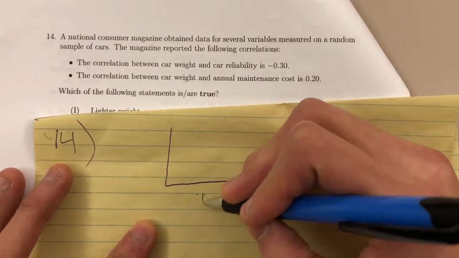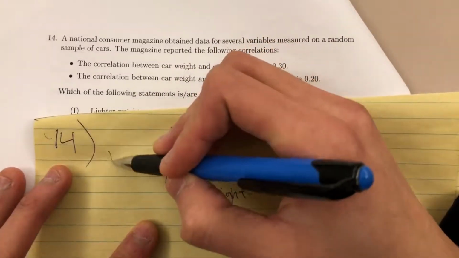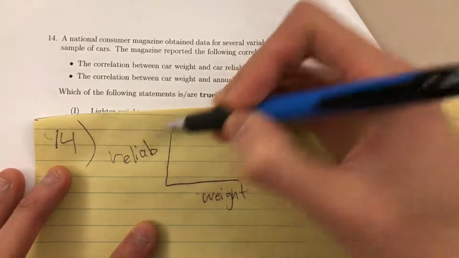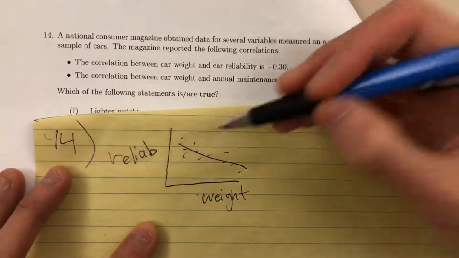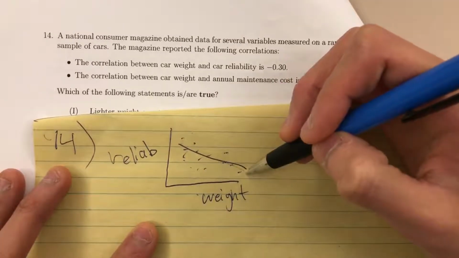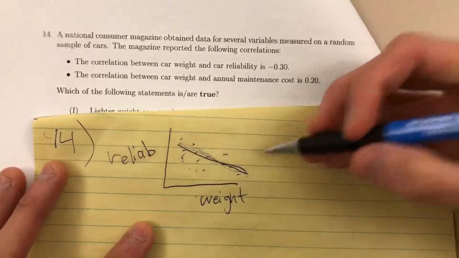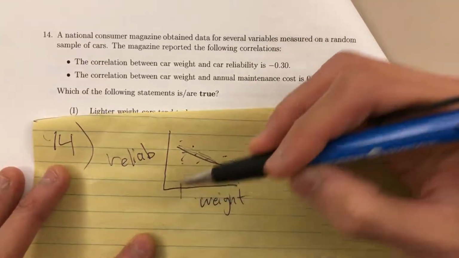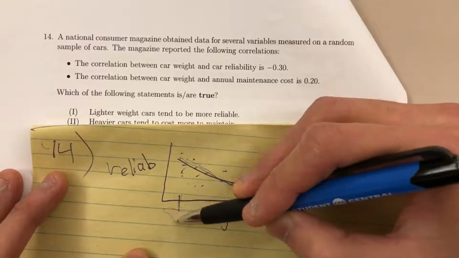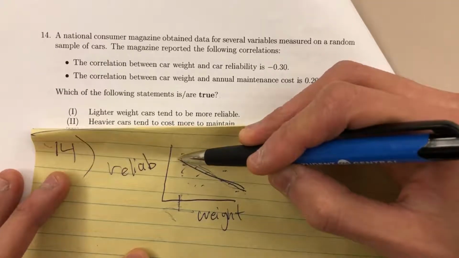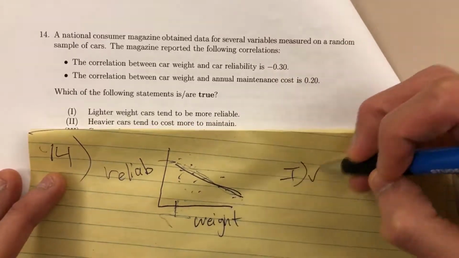So if I did weight on the x-axis and then reliability on the y-axis, the correlation is going to be sloping downwards because our slope here is going to be negative. So lighter weights means that it's going to be further to the left, means more reliability. So that means that number 1 is true.